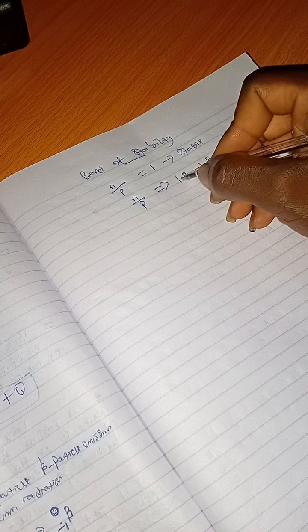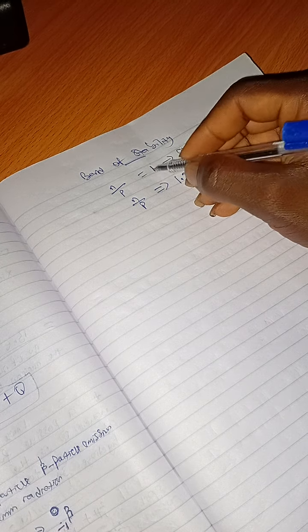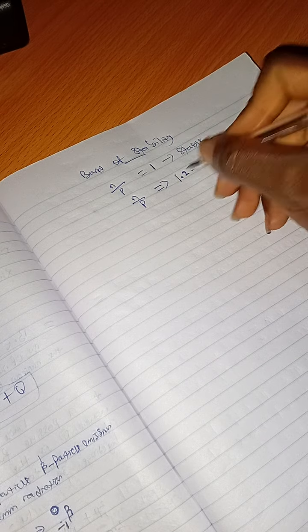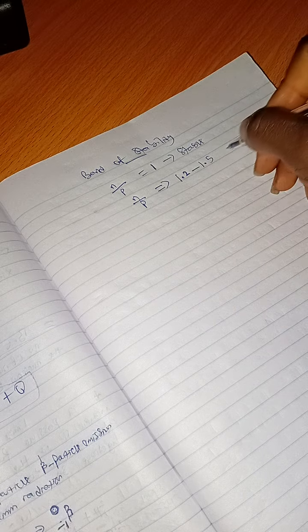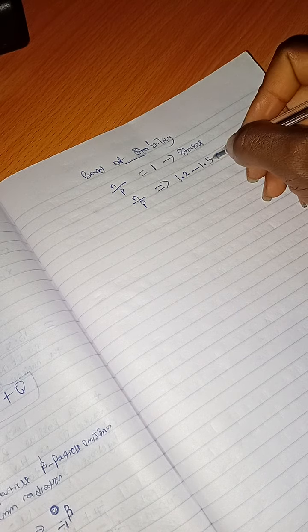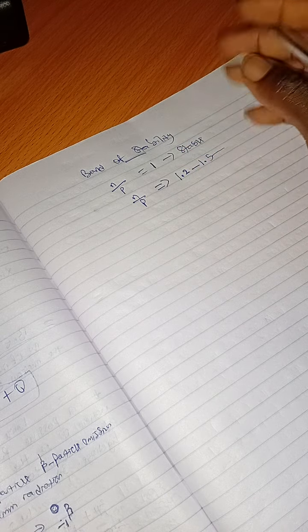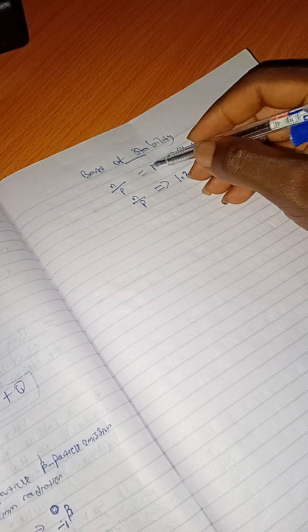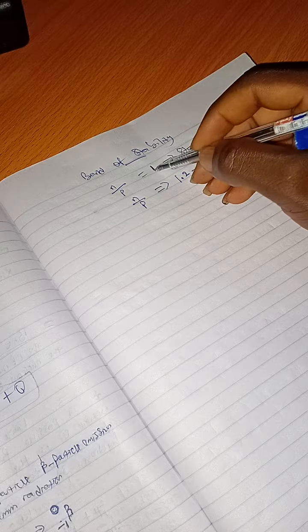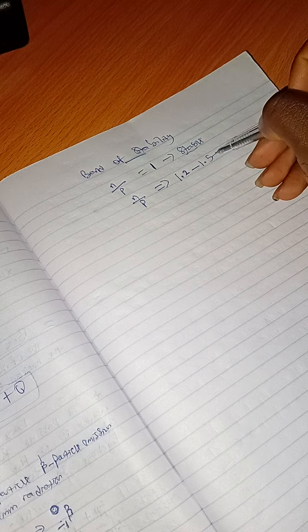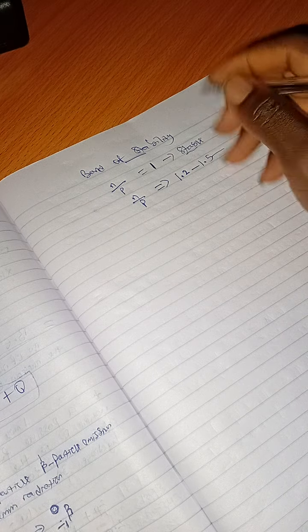If it is greater than 1 and less than 1.2, it's still stable. When you have 1.2 to 1.5, it's also stable. But when it's beyond 1.5, it's no longer stable. When it's less than 1, it's not. Equal to 1 is stable, or greater than 1 but not greater than 1.5 is also stable.